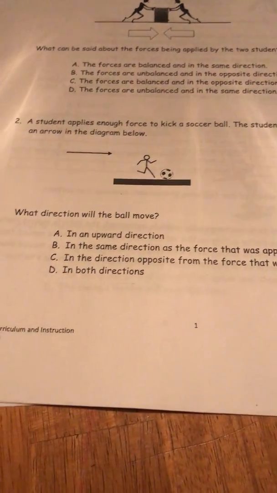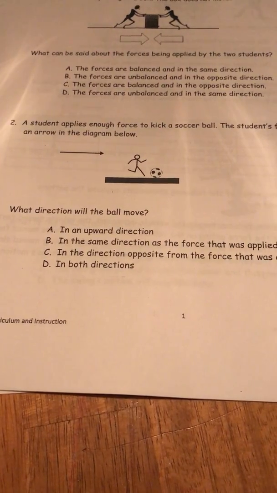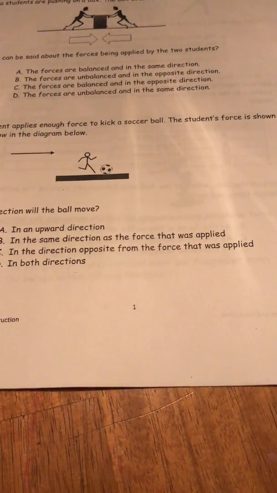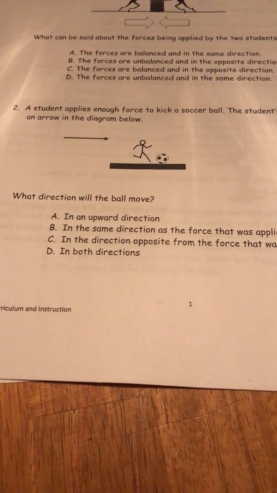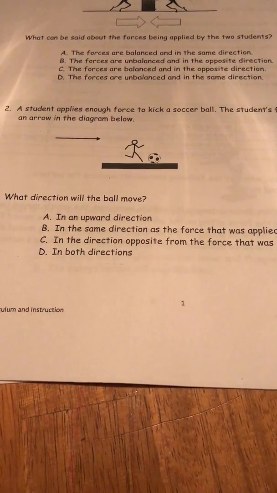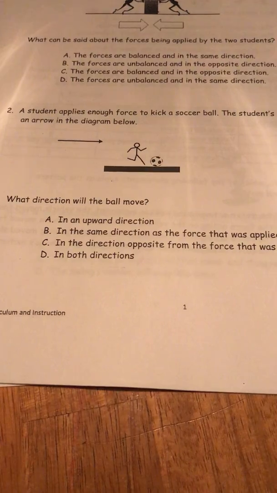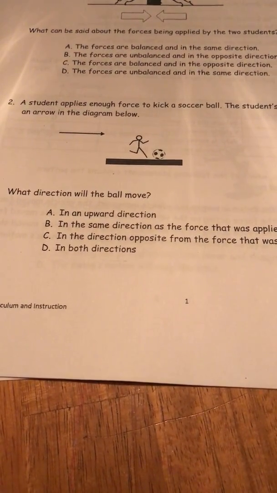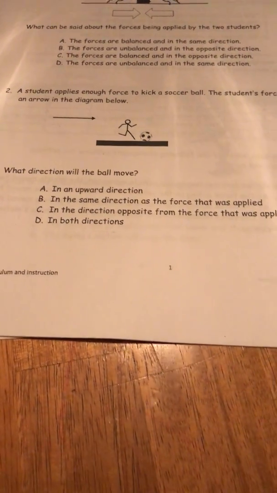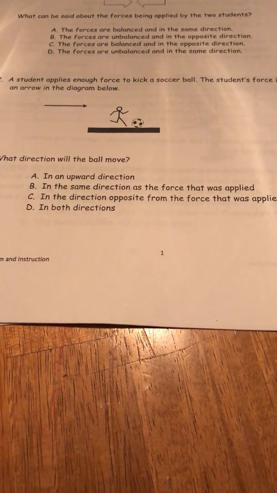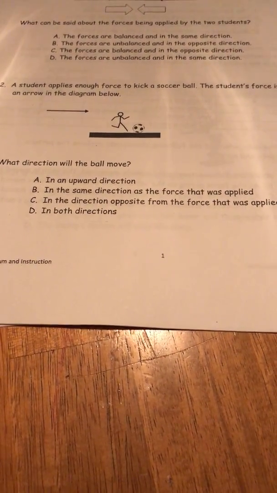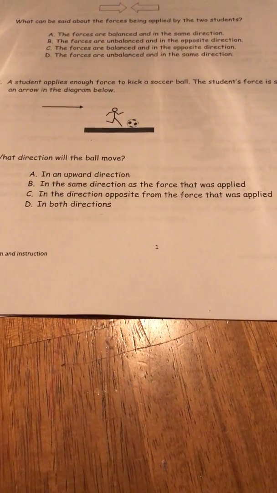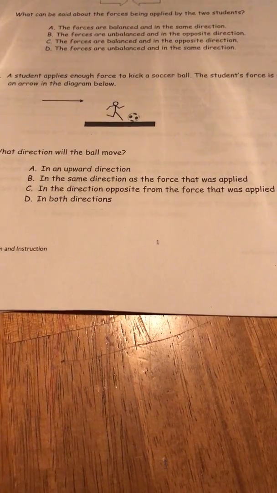Number 2, a student applies enough force to kick a soccer ball. The student's force is shown as an arrow in the diagram below. What direction will the ball move? In an upward direction? In the same direction as the force was applied? C, in the direction opposite from the force that was applied? Or D, in both directions?